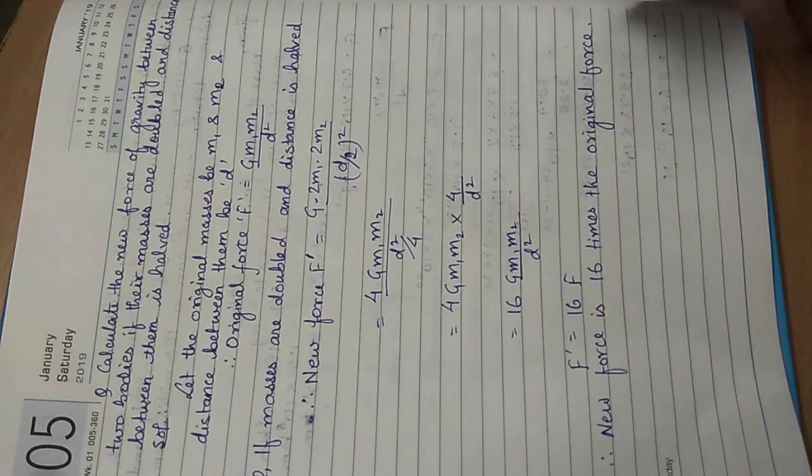So this is how a few sums need to be done in relation to force of gravity. Thank you very much. I hope the concept is clear to you.